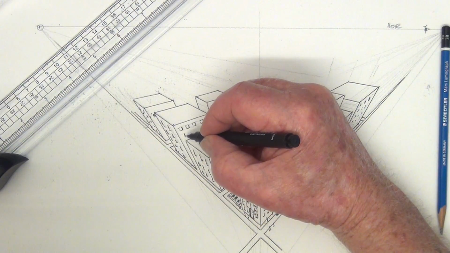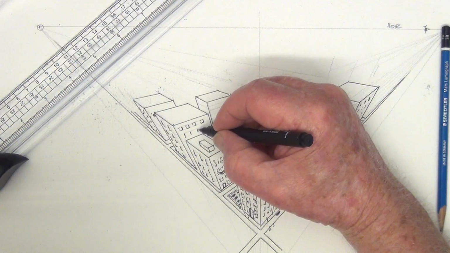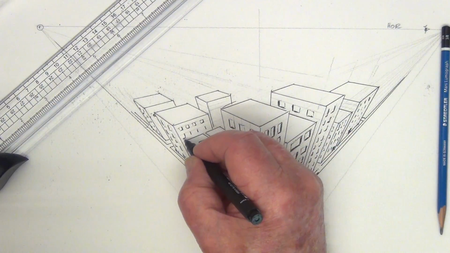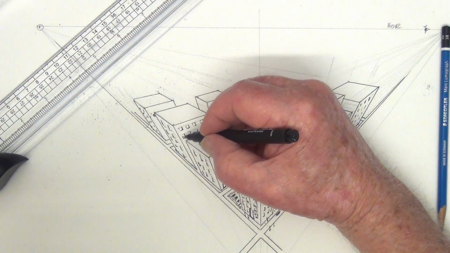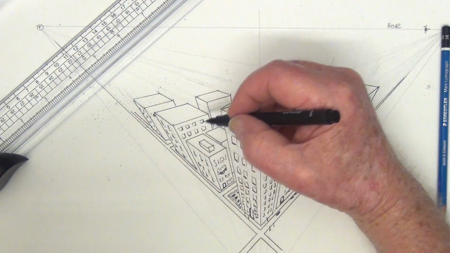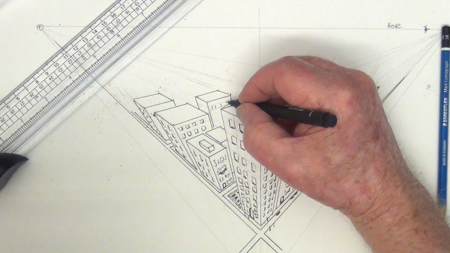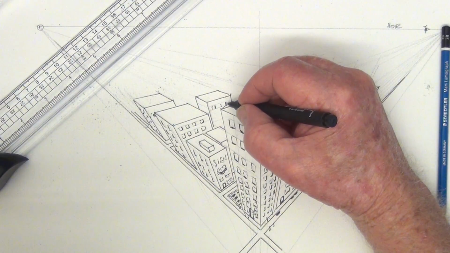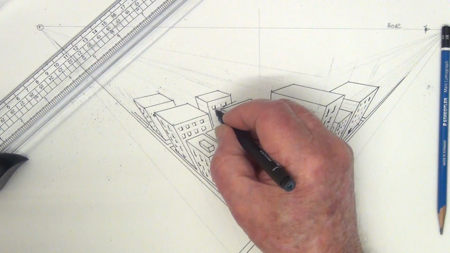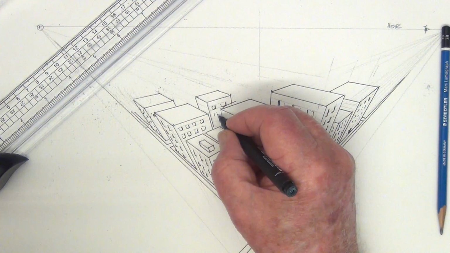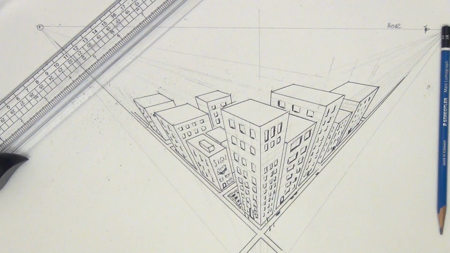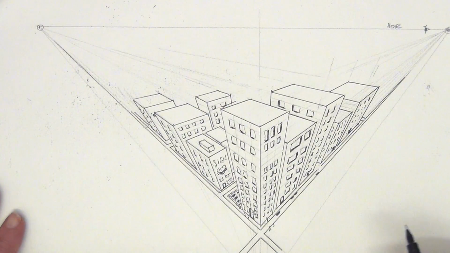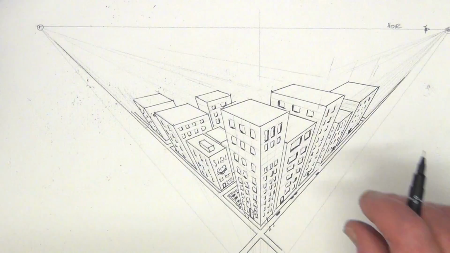All those lines go down this way. Okay. Let's put this.